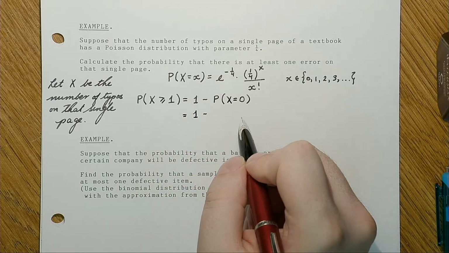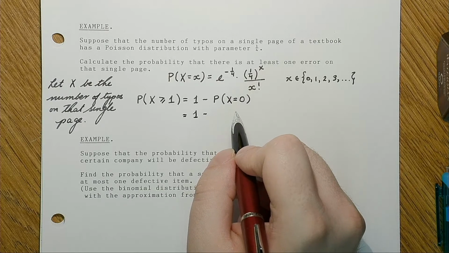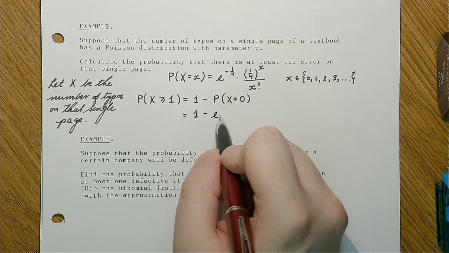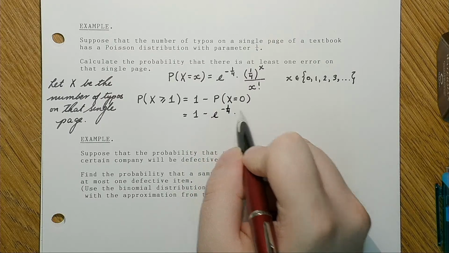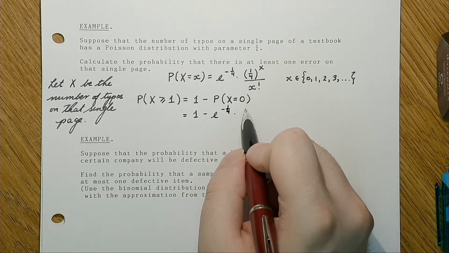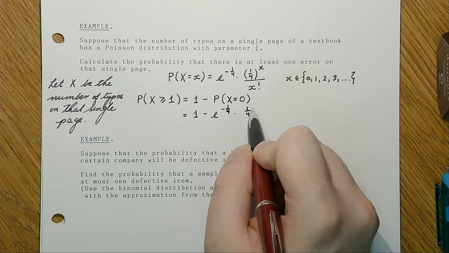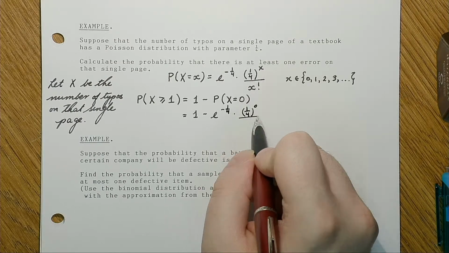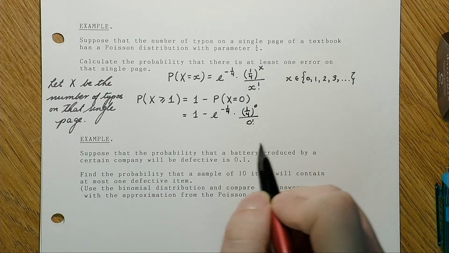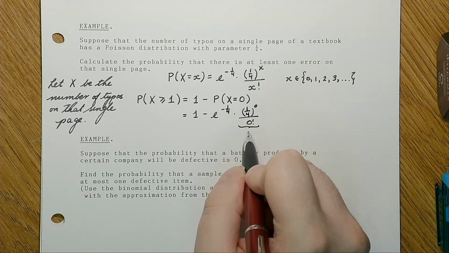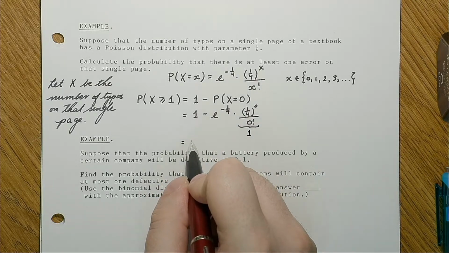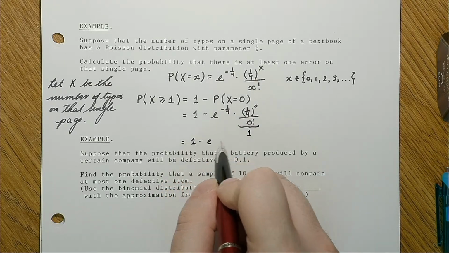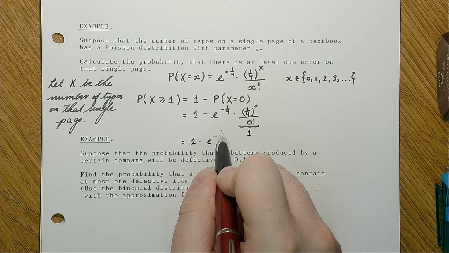Substituting our values, we get e to the minus 1/4 times 1/4 to the 0 over 0 factorial. So that just is 1. So we have 1 minus e to the minus 1/4.